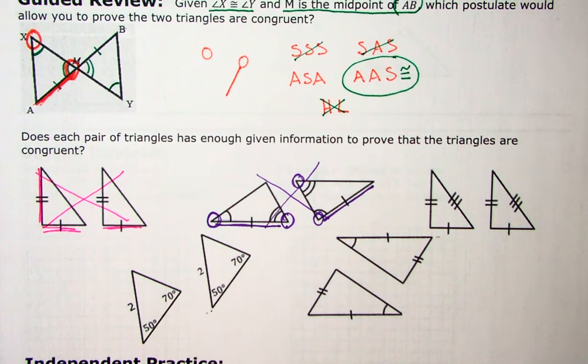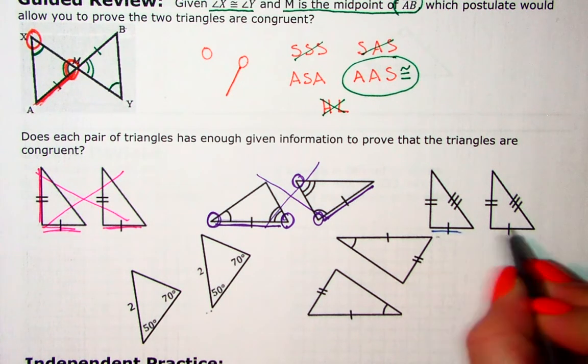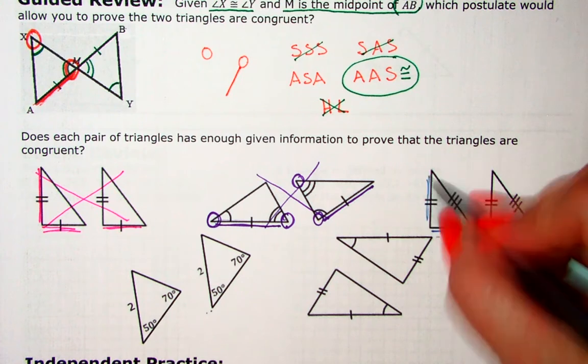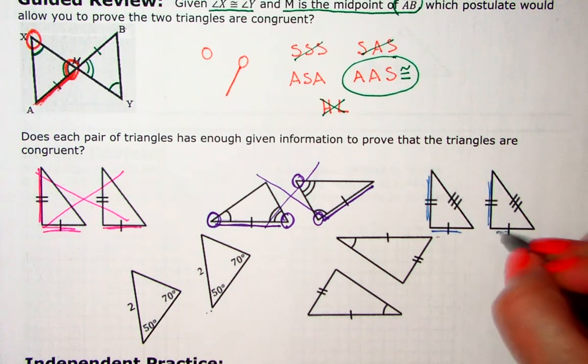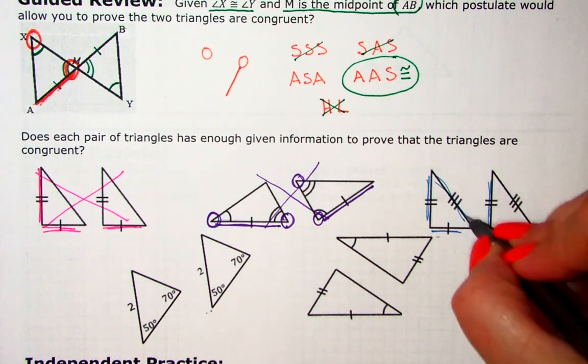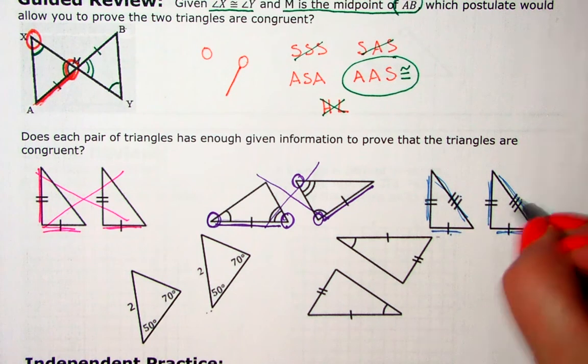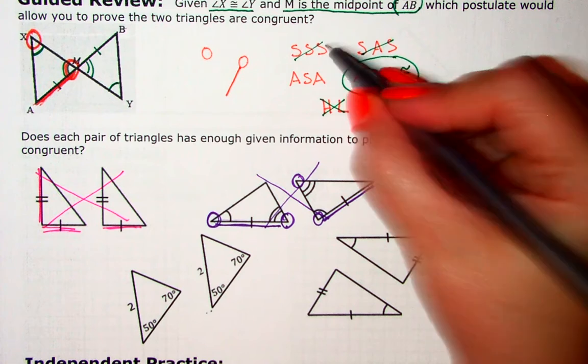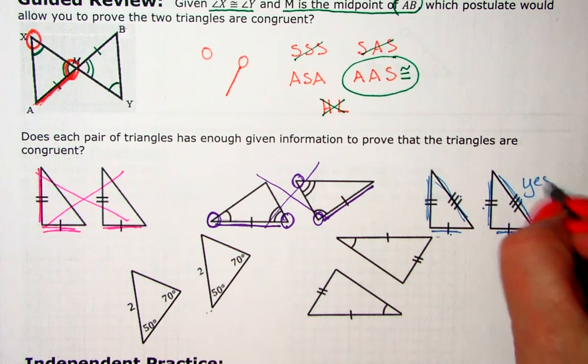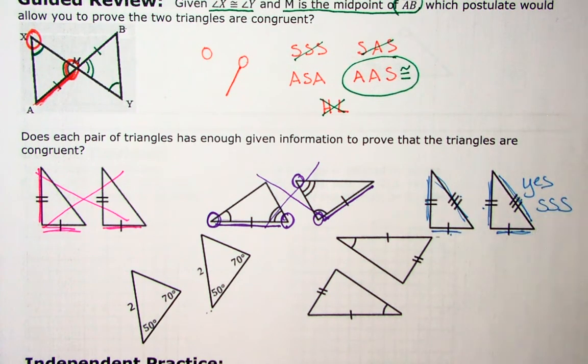When I look at the next one, I can see I have a single tick mark that matches with a single. I have a double that matches with a double. And I have a triple that matches with a triple. So I have all three sides congruent to all three sides. So this one we can say yes. Side, side, side. Okay.